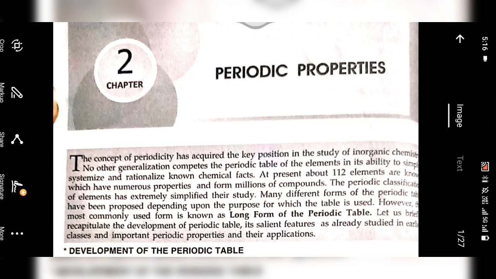Here I start. Periodic properties. The concept of periodicity has acquired the key position in the study of inorganic chemistry. No other generalization competes with the periodic table of the elements in its ability to simplify, systematize and rationalize known chemical facts. At present, about 118 elements are known, which have numerous properties and form millions of compounds.